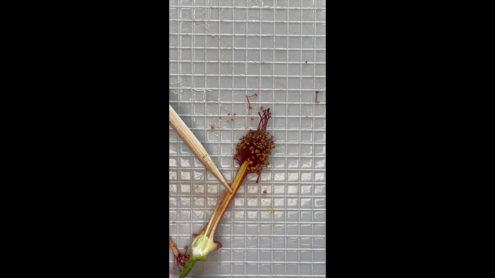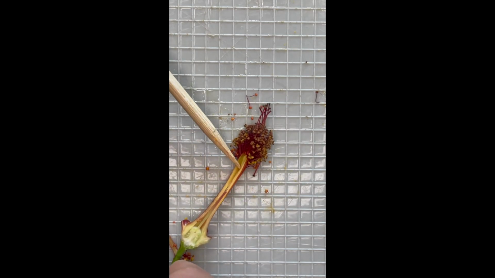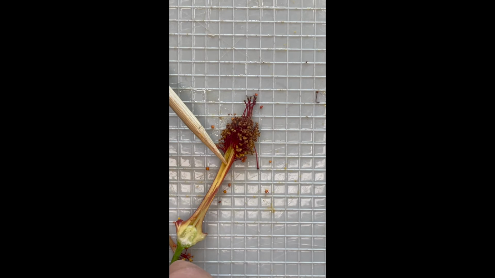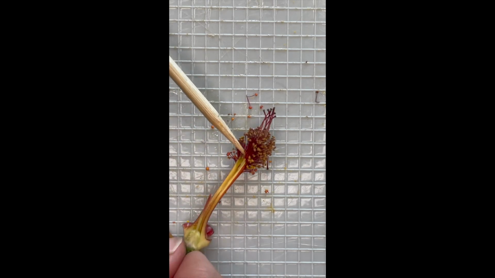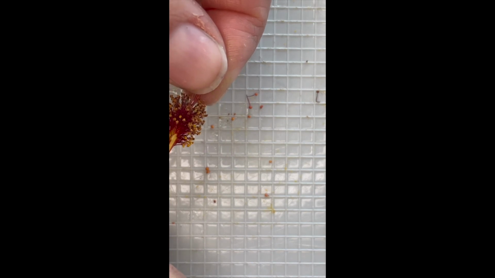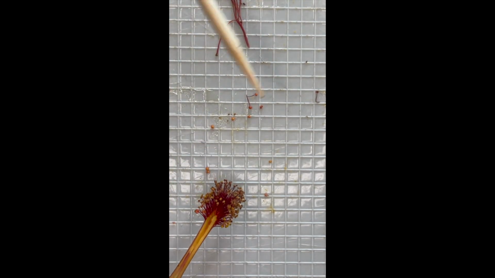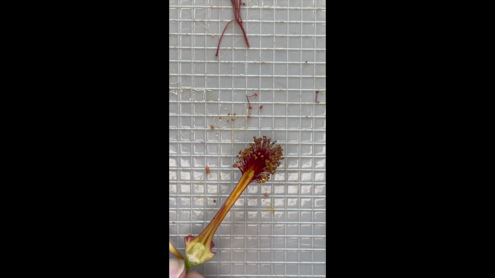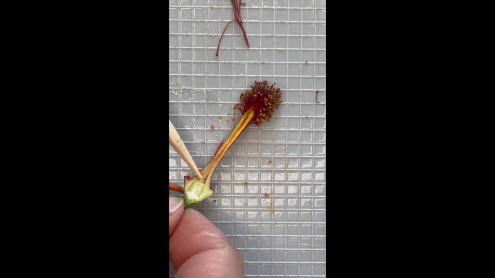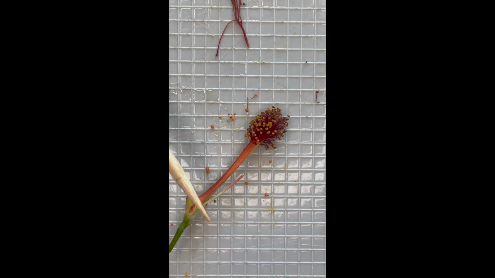And then what we can do here is separate this. We can get our female reproductive parts out, just gently pulling them out like that. And there they are. Very cool.